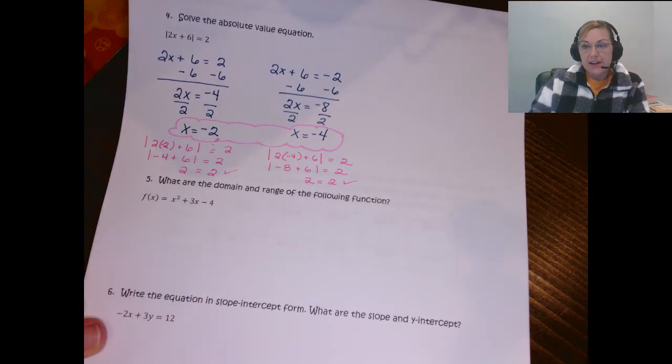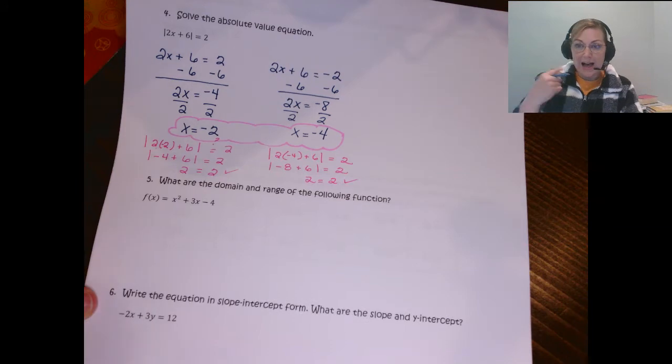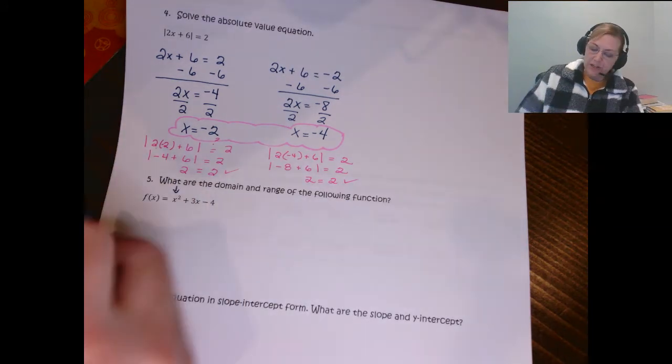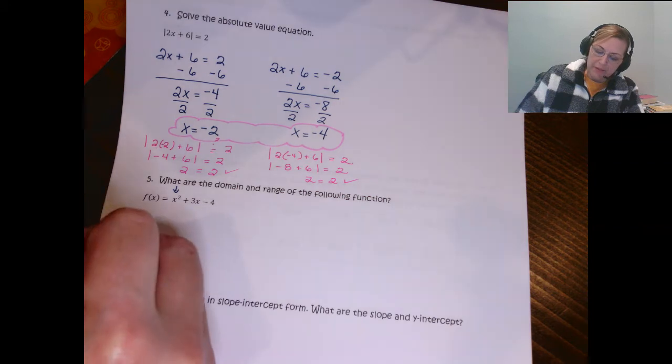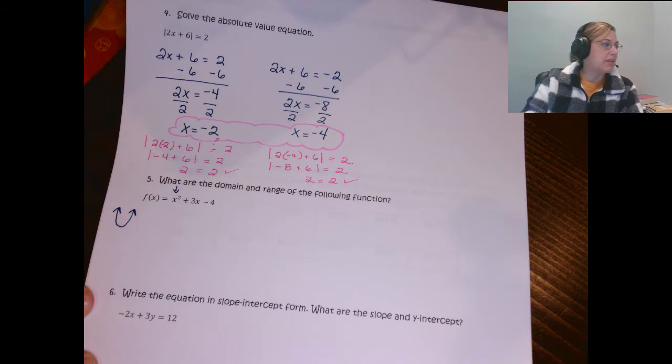Now, number 5 is a good one. We're asking for the domain and the range. I remember that because of the x squared here, it's going to look something like a parabola. Now, hopefully you're using your graphing calculator. I'm going to use the Desmos calculator because I want you to see what I do when I graph it.